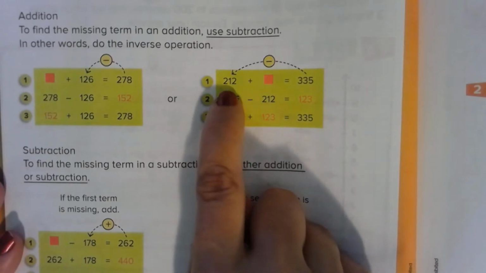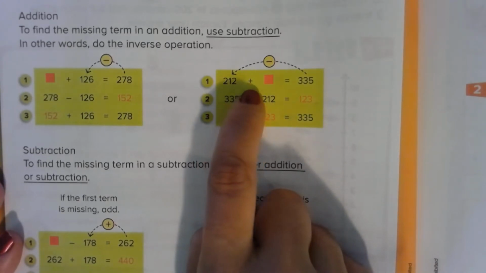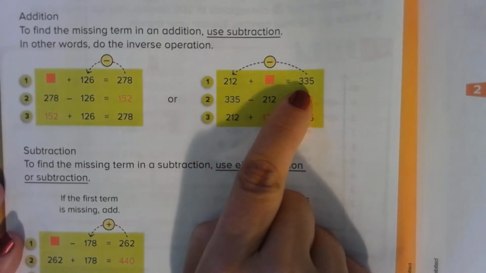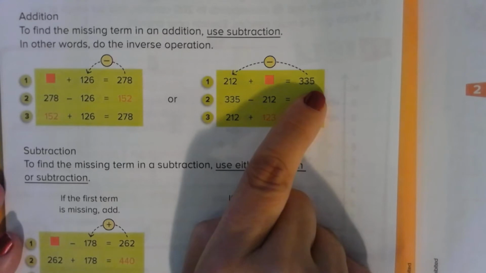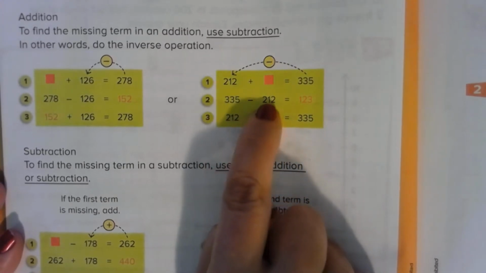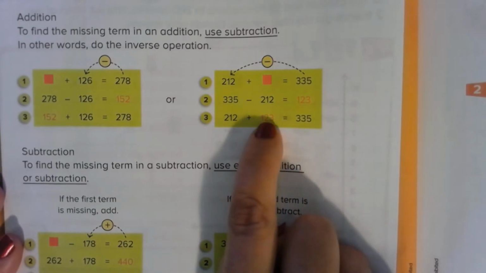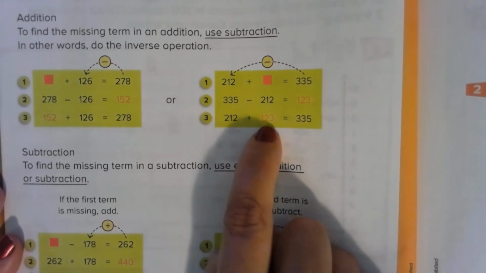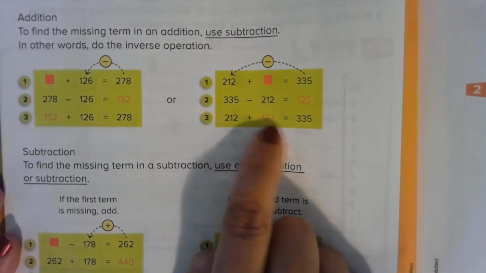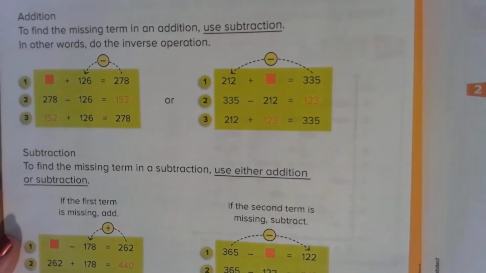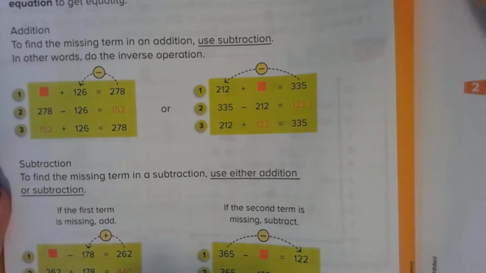But what if the missing number wasn't the first number, it was the second number in our equation? What if we knew we had 212, but we didn't know what number plus 212 equals 335? What they're telling us is we use subtraction. We take 335, we subtract 212, and that gives us our missing answer. And the number was 123. So we plug it back into our square there, and we have 212 plus 123, and it equals 335.